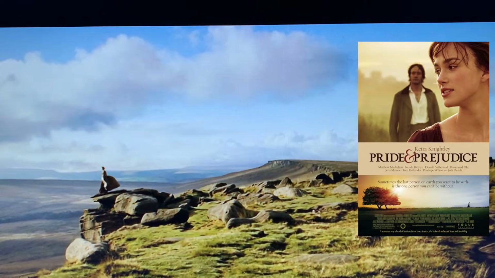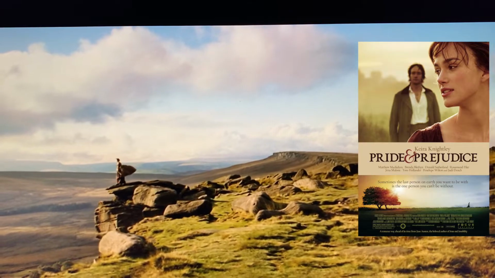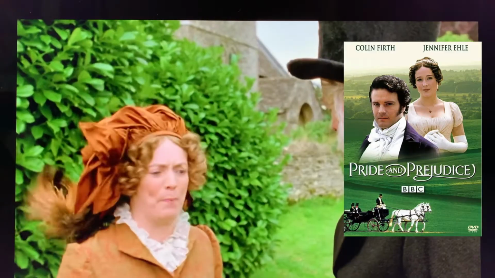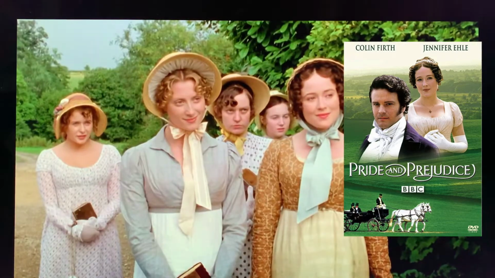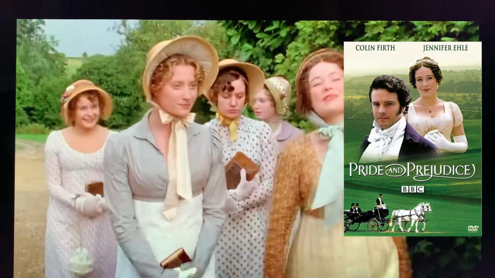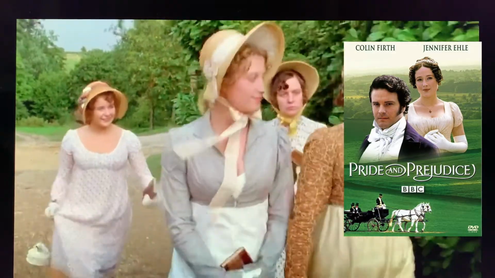The Keira Knightley version is highly cinematic. They use visual storytelling every chance they get. The Jennifer Ehle version was told on television, so it has a little bit more of the theatrical aspect to it, and it is more word-based. So what does that look like to successfully adapt Pride and Prejudice from one language to another? Let's look at some examples together.